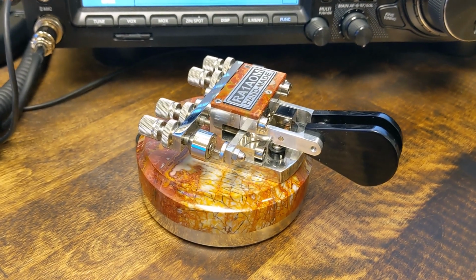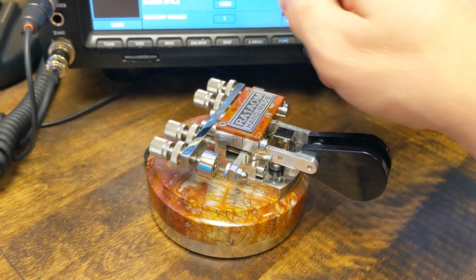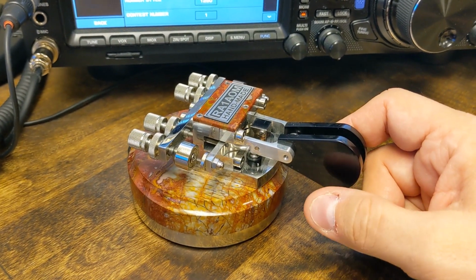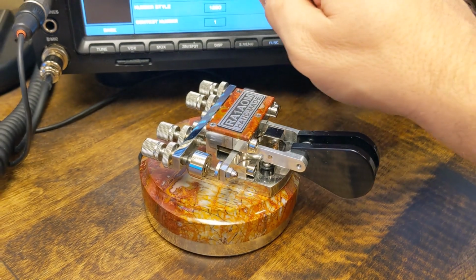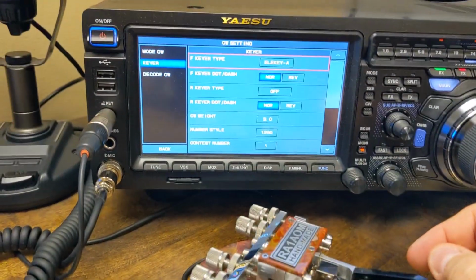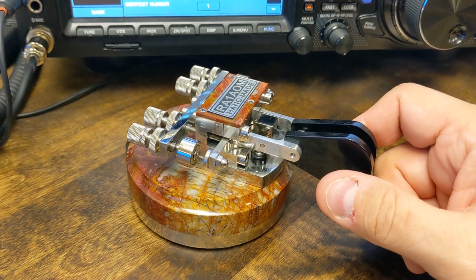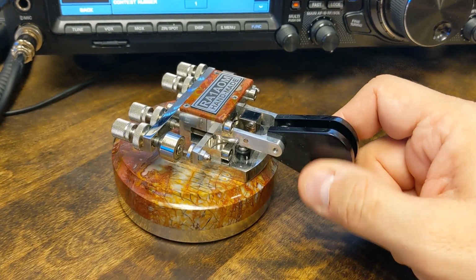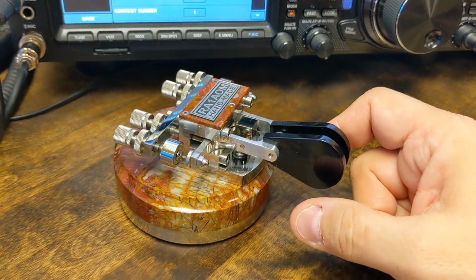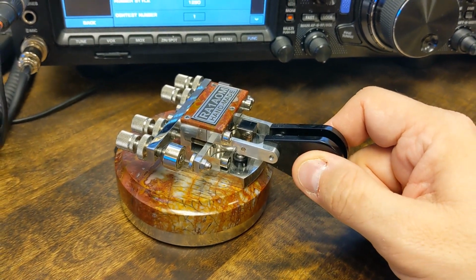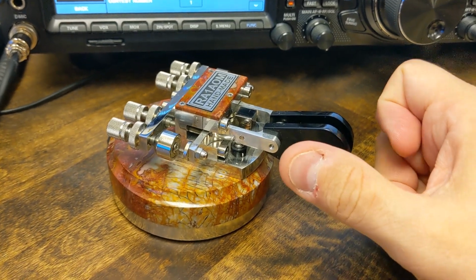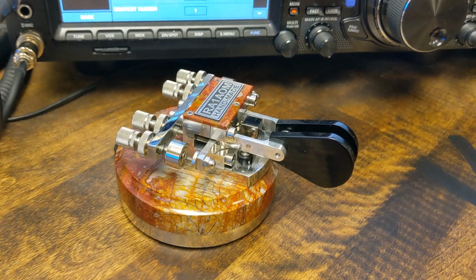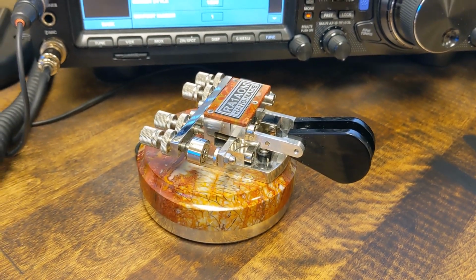This video went way longer than I thought it would, but I like to use the letter Q as another good example. If you do not do the timing just right, now that we're in A, I cannot get that dit to happen unless I push it and hold it for that dit character to occur. So hopefully that helps.